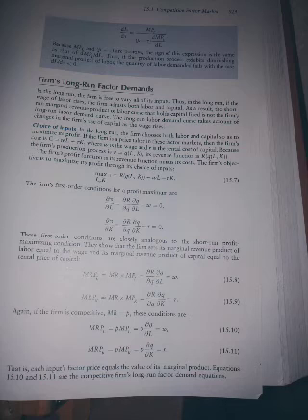Max profit with respect to labor and capital equals revenue as a function of quantity, which is a function of labor and capital, minus wage times labor minus the rental rate of capital times capital. Equation 15.7.